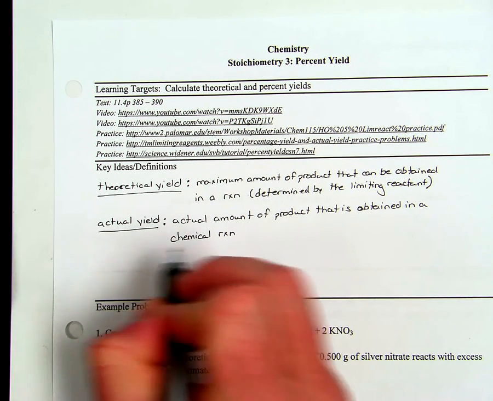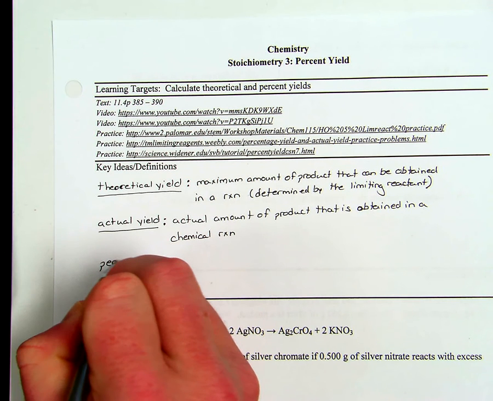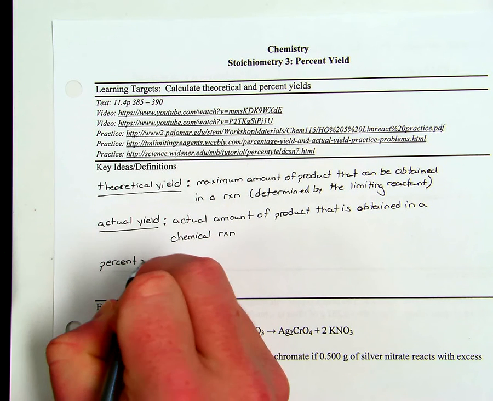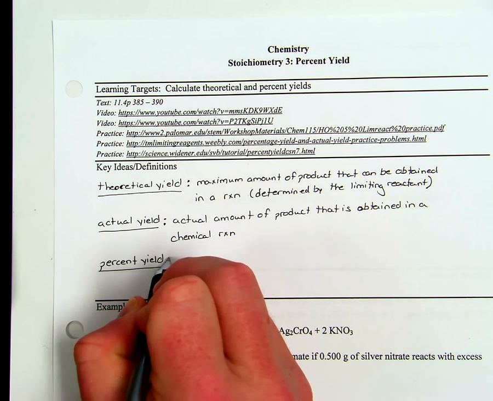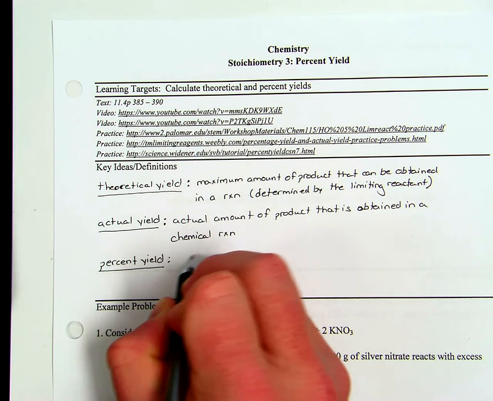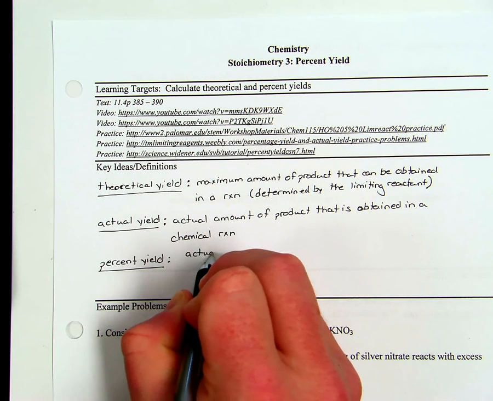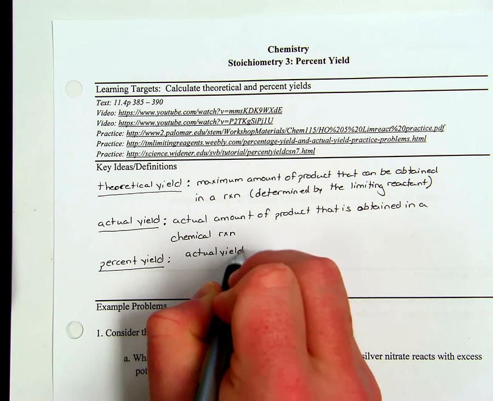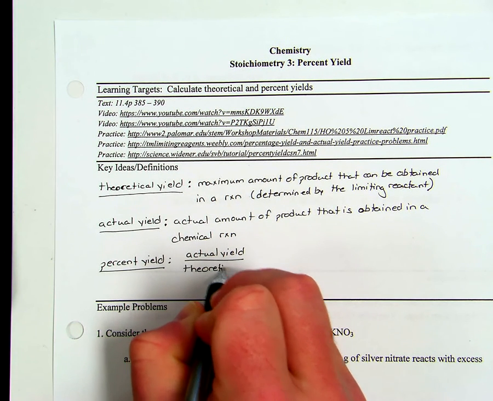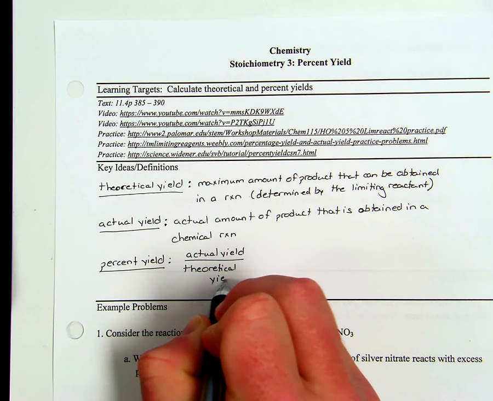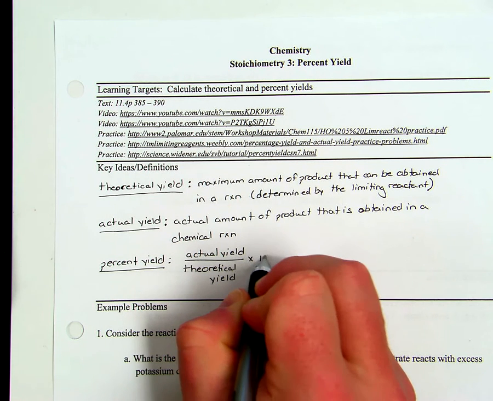The last term we need to be familiar with is the percent yield. And this is a calculation that we have done in the past. It is simply calculated by taking the actual yield divided by the theoretical yield, and we multiply by 100.